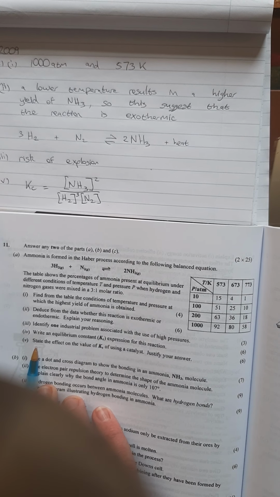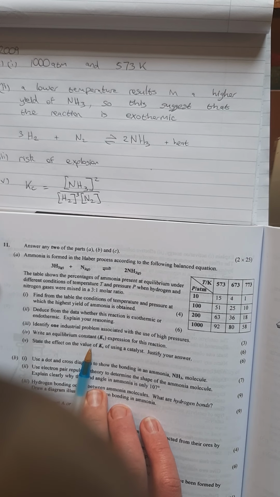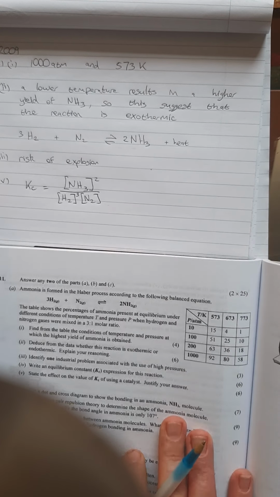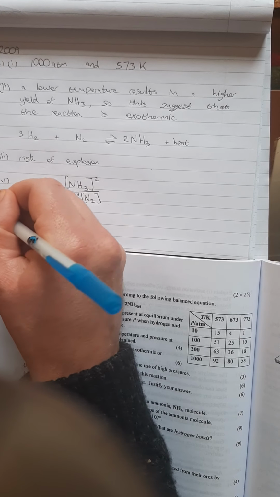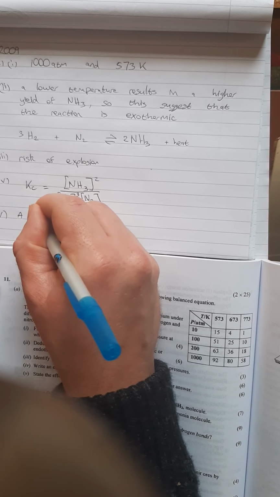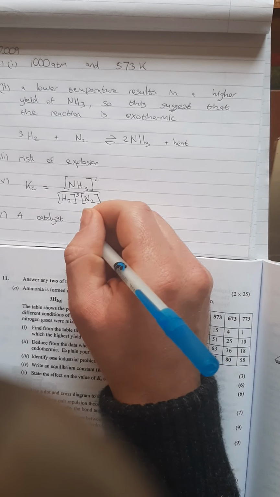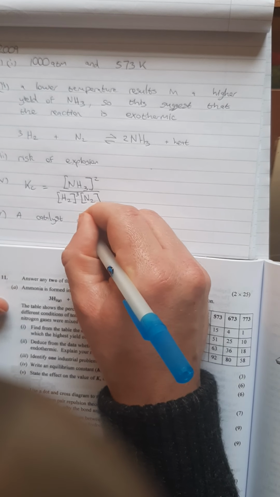And the last part, part 5: state the effect on the value of Kc of using a catalyst and justify your answer. So we know that a catalyst does not change the position of equilibrium.